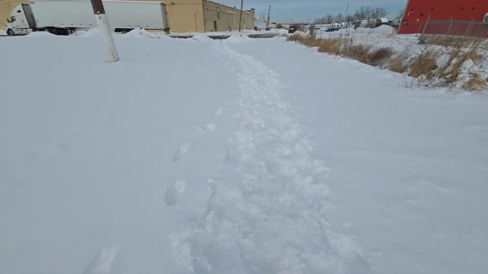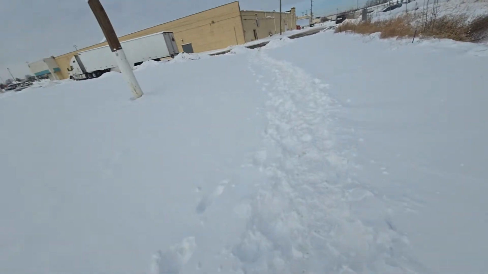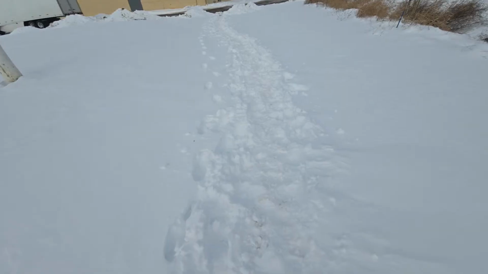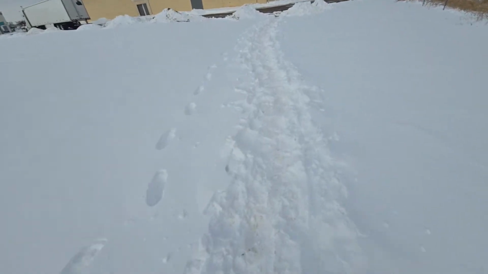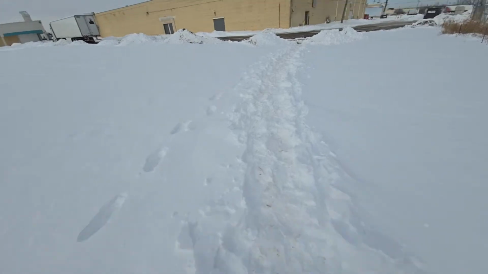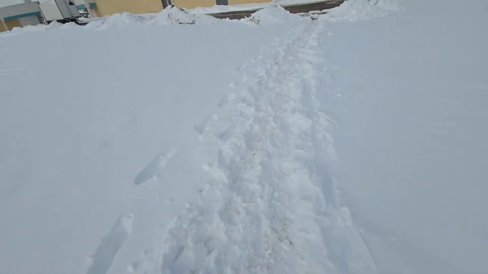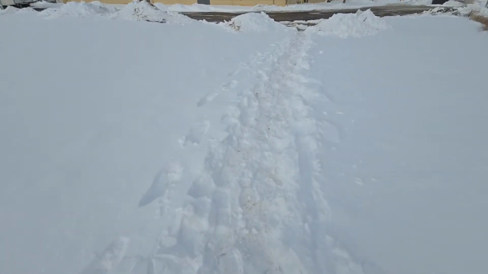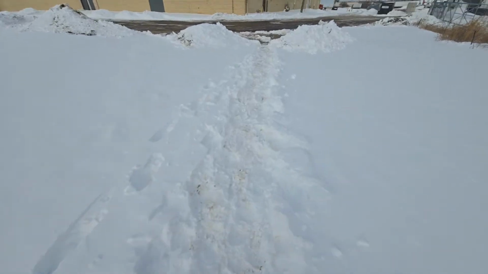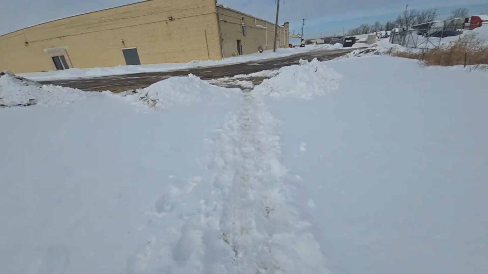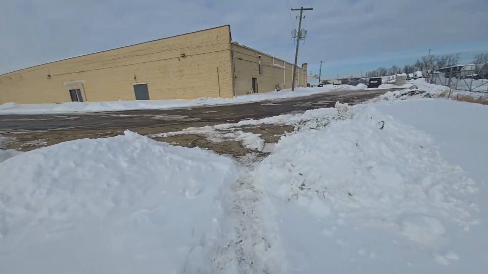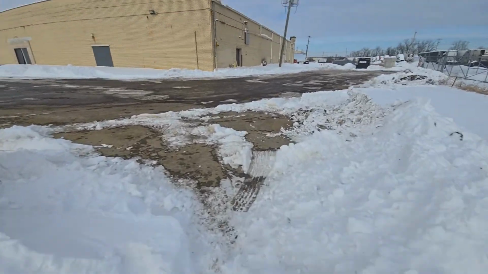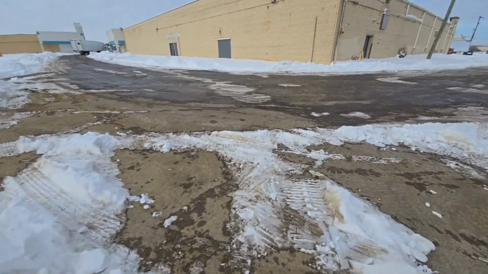Most of this right here is hardened up and people walking on it non-stop. Now my foot went and slid everywhere in the snow. Shit. Okay.